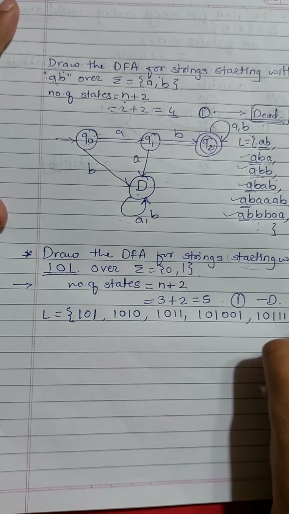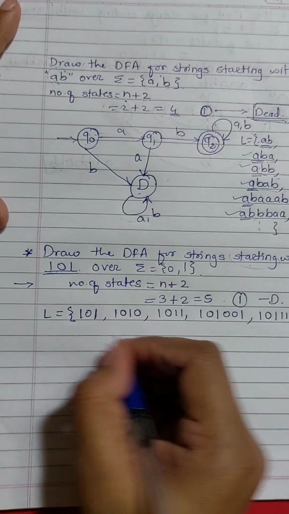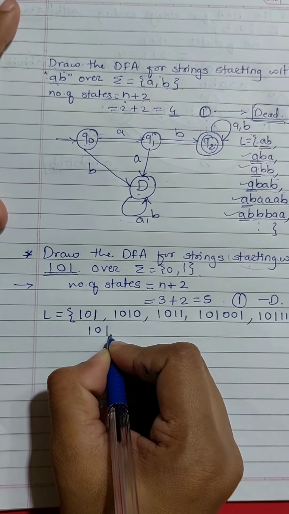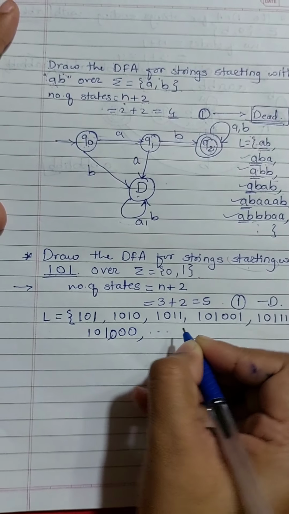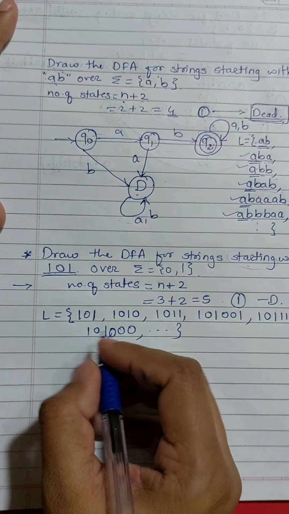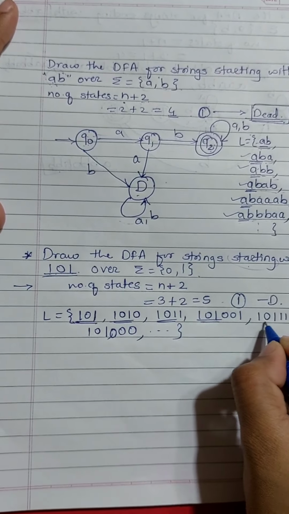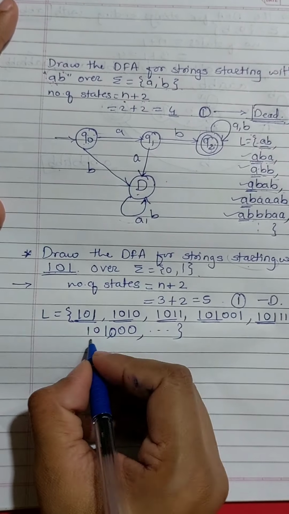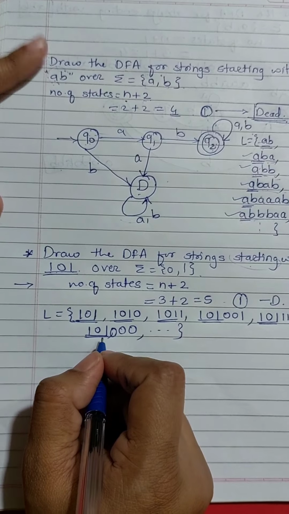We can have 1010011. We can have 101000, like this. So we can say that the strings starting with 101 we can include in this language. All of these strings are starting with 101, so we can say that they are in this language.